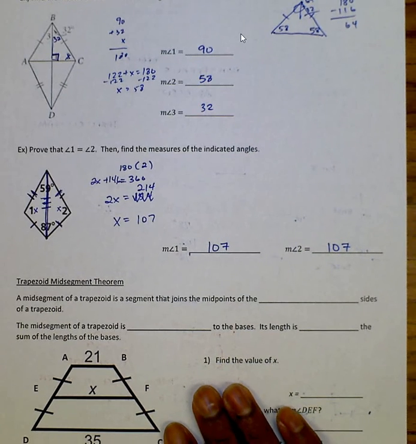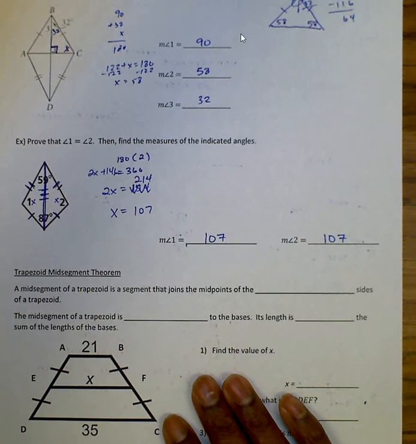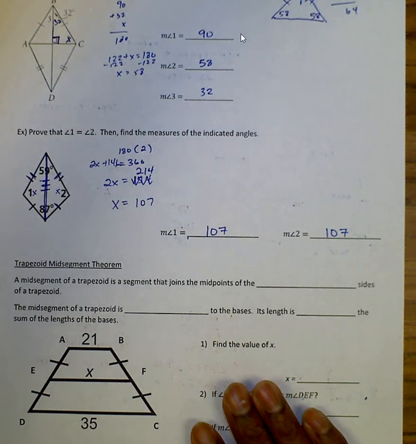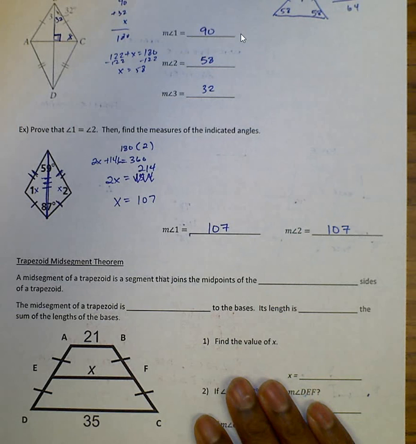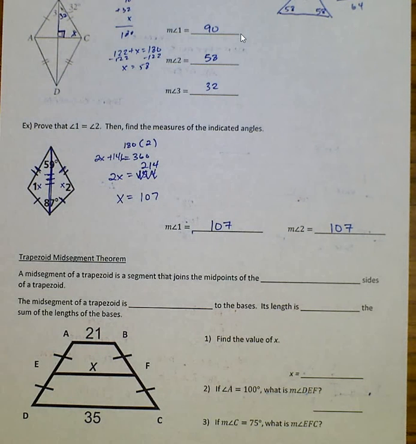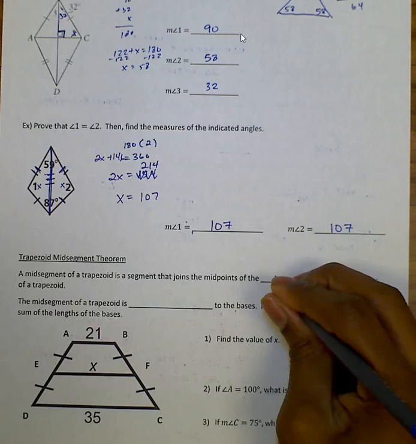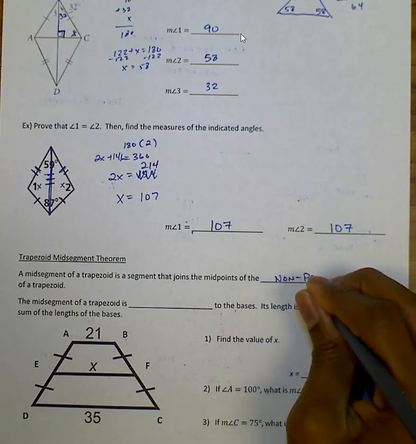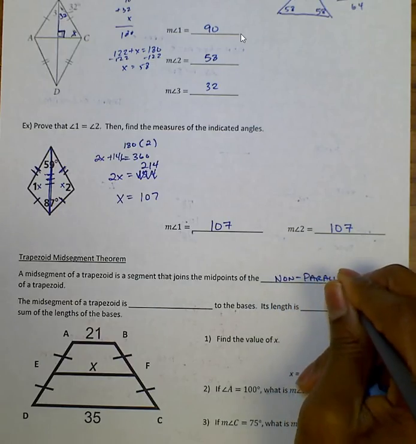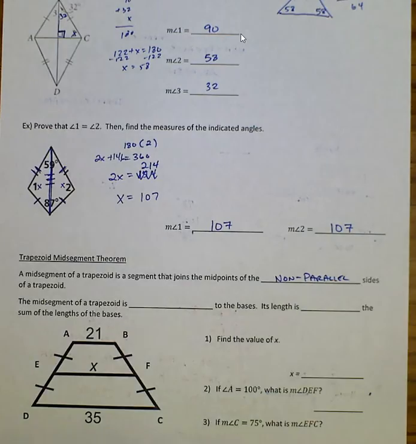Alright. Now let's look at trapezoids just a little bit, talking about their mid segments. A mid segment of a trapezoid is a segment that joins the midpoints of the non-parallel sides of a trapezoid.